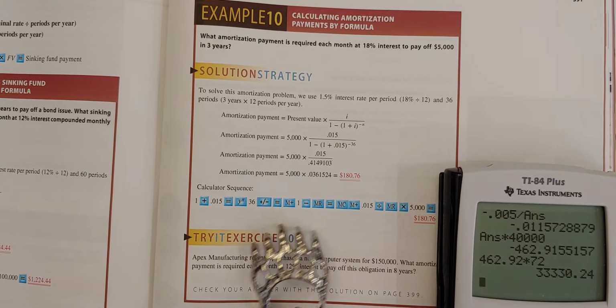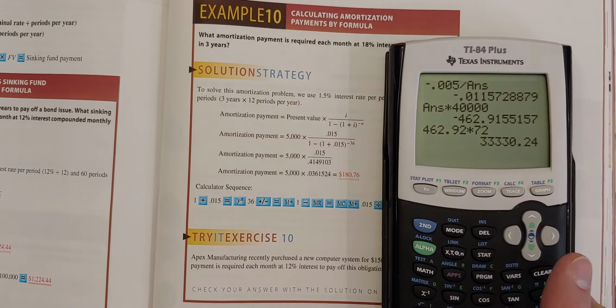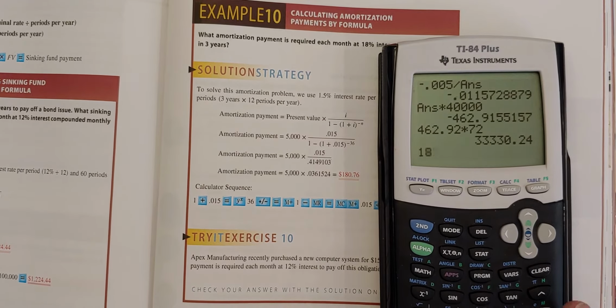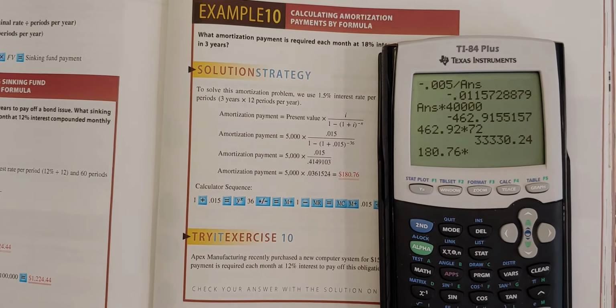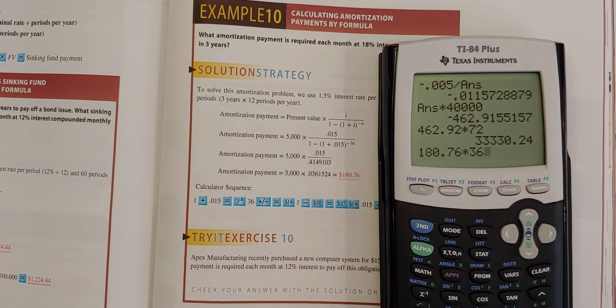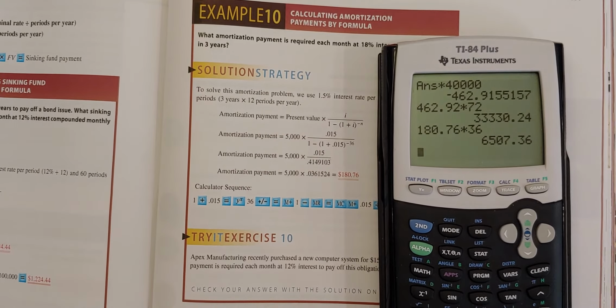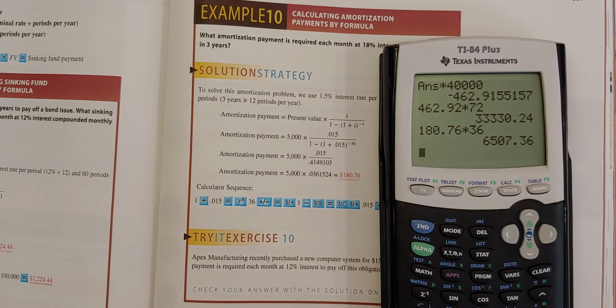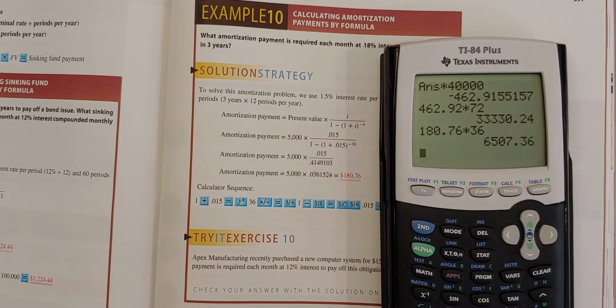Now, this is where you really got to pay attention. Please listen to this. $180.76 times 36 equals $6,507.36. So for that $5,000 at 18%, ouch, you've paid an extra $1,500.